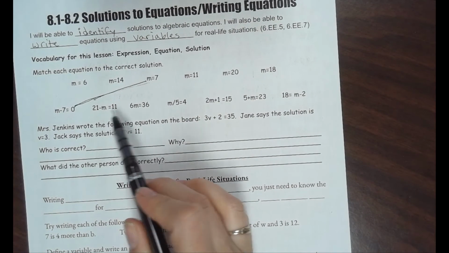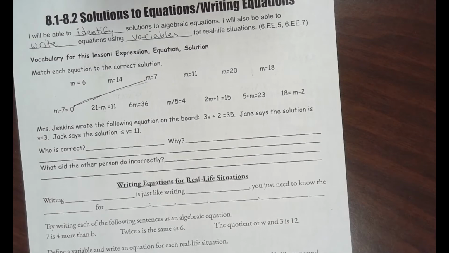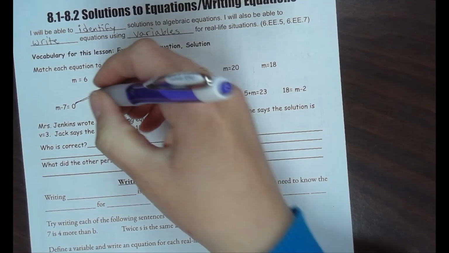21 subtract m gives me 11. So 21 minus what number gives me 11? That's 10 less, so that means m equals 10. So is that a solution here? M equals 10 is not a solution given, so I'm not going to draw any line to that one. How about 6m equals 36? Now remember, when we have a variable next to a number like that, that means multiply, so that means 6 m's. So 6 times what number is going to give me 36? That's going to be 6. 6 times 6 is going to give me 36.